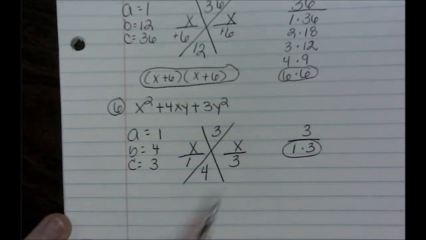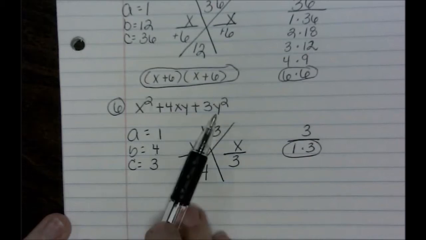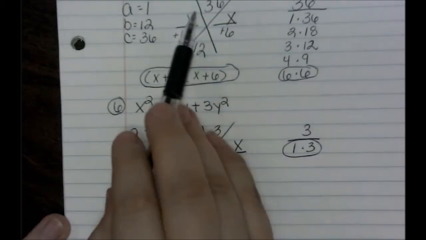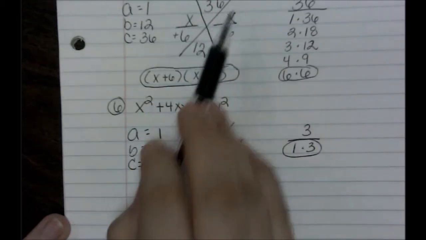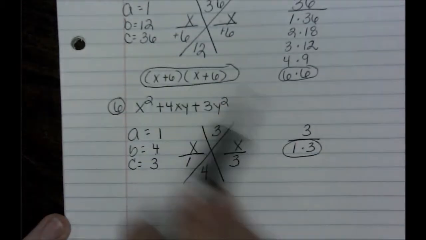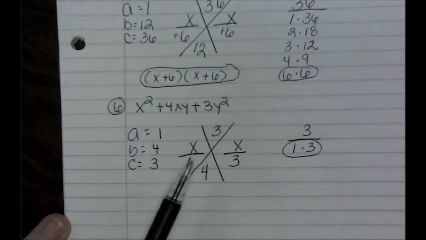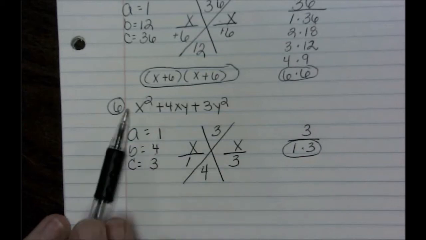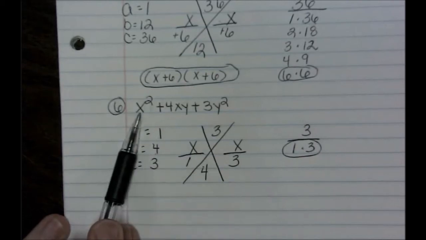But we have to think about these y's here. Whatever is in the top of your fraction is going to go in the front of your parentheses. So if the front of my parentheses is x times x, that gives me the front of my trinomial, which is x squared.